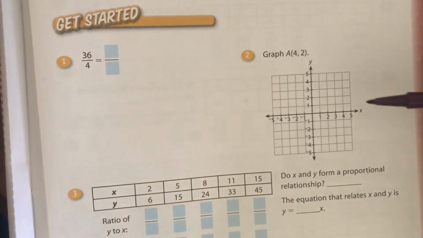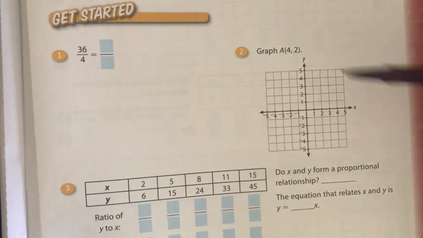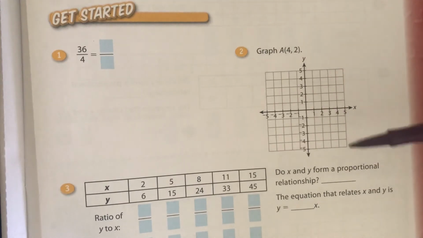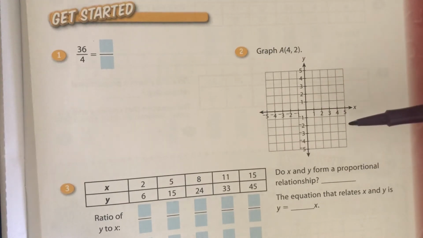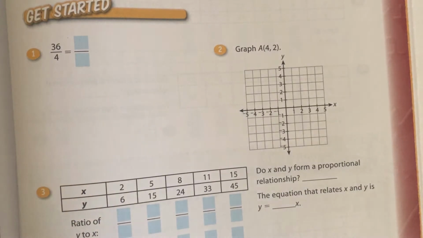So if you can look over here, there is a coordinate plane with the 4 quadrants. And we are going to use this when we're going to be asking ourselves if x and y form a proportional relationship to one another. And if you're confused about what that means right now, I'm going to show you in this example, okay?